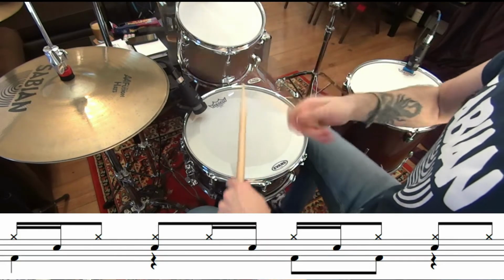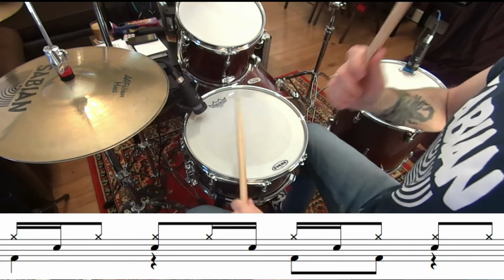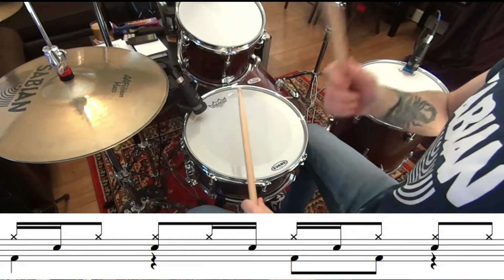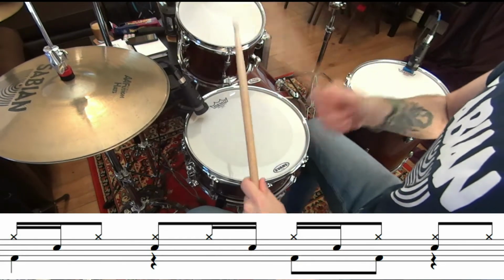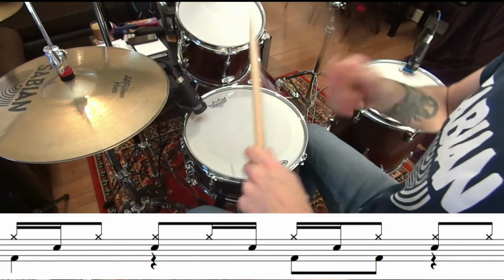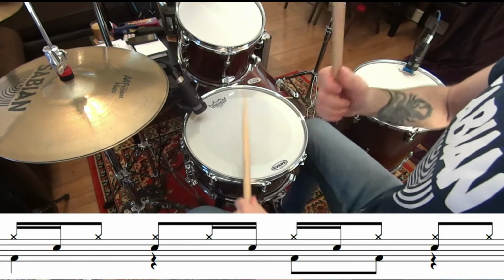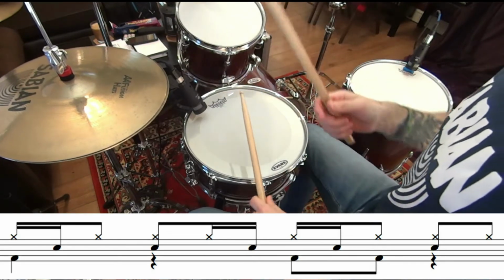Let's now add another 16th note to the da of beat 2, and let's have a listen to how that sounds. Let's now take away those additional 16th notes.